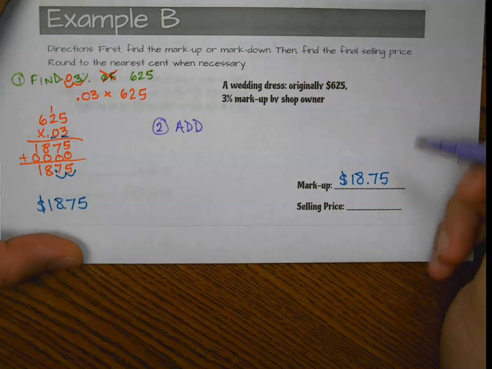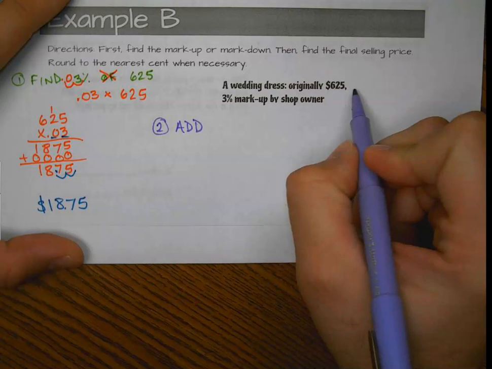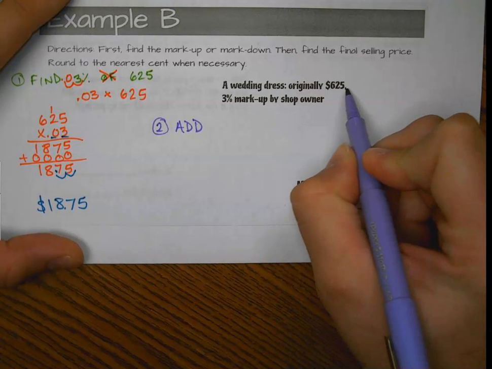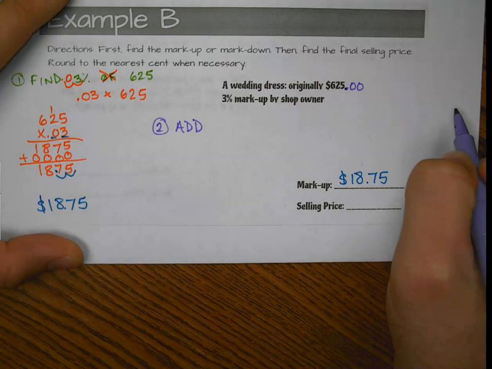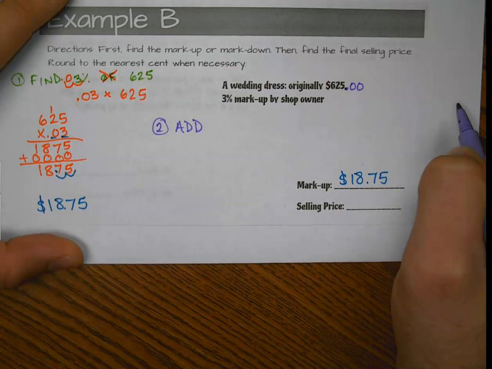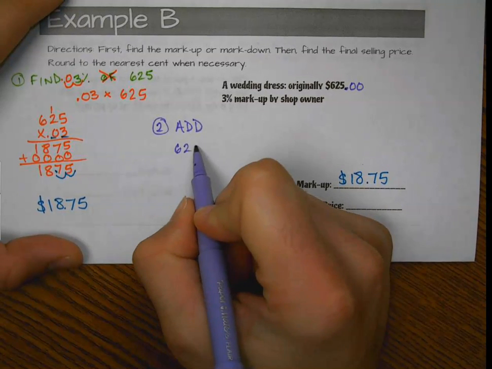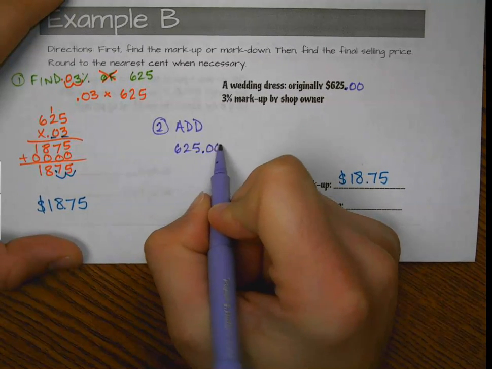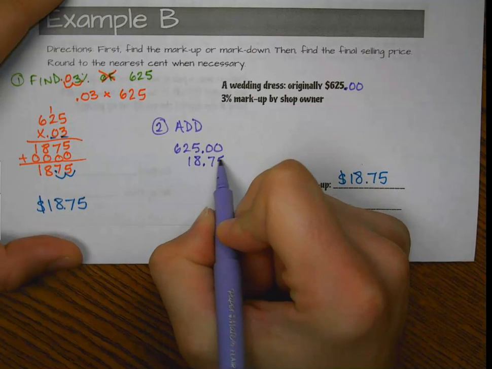Okay, and we need to pay attention to our decimals again. So $625, instead of writing it that way, I'm going to write it with 2 zeros at the end, like that, so that I'm sure to line up my decimals. So I have 625.00 plus 18.75.